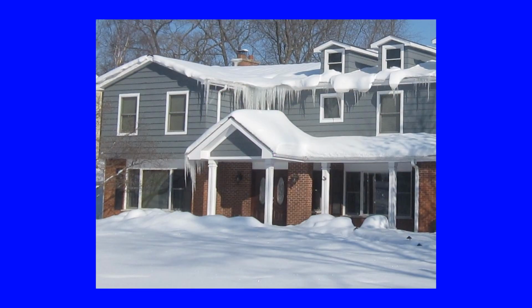Okay, ice damming to the extreme. I think you'd have to say, now that is a bit extreme. And by the way, that's a low pitched roof. And you probably see that in the other video, attics.